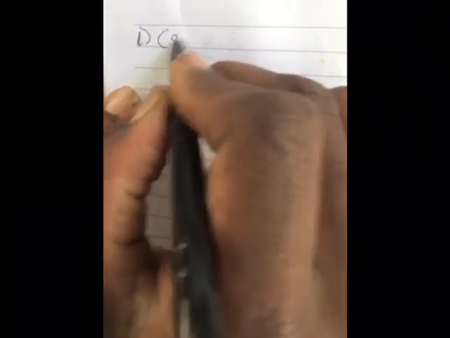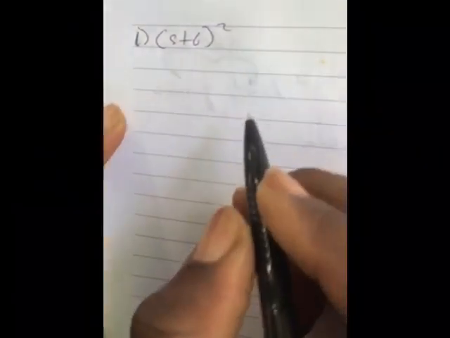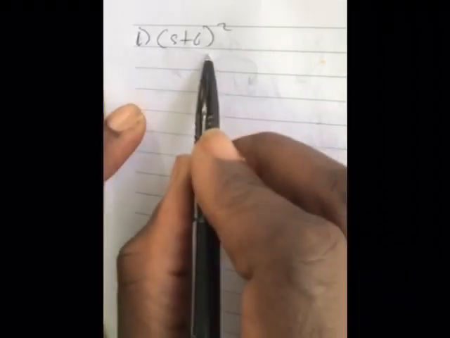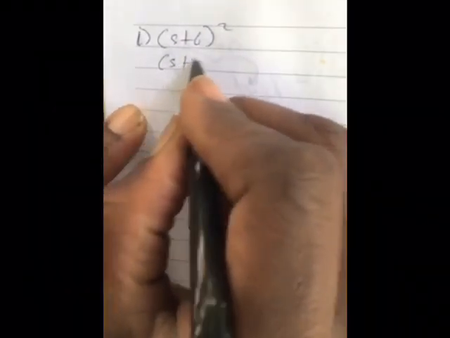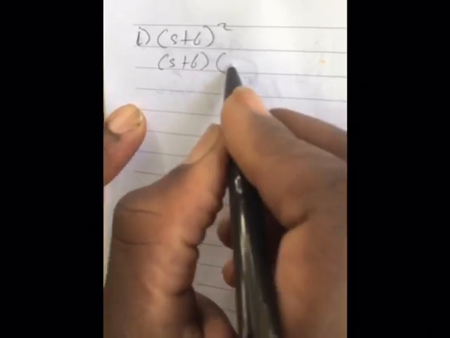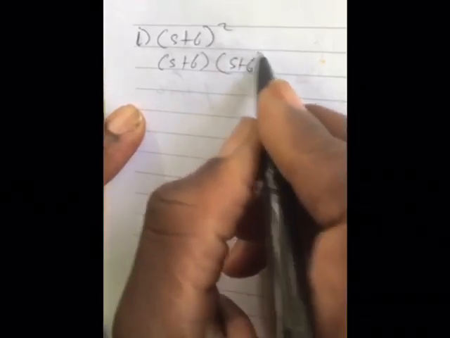Now exercise I: (x plus 6) squared. Raised to power 2 means (x plus 6) multiplied by (x plus 6).